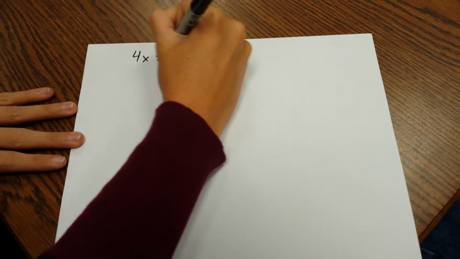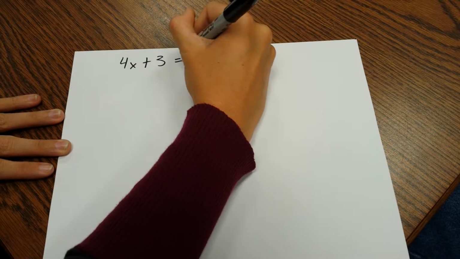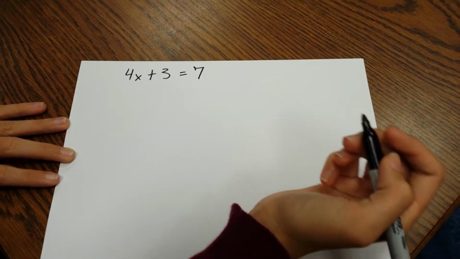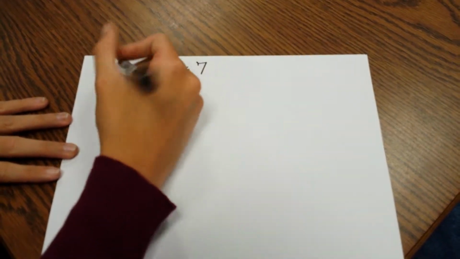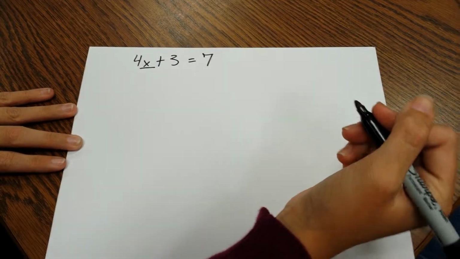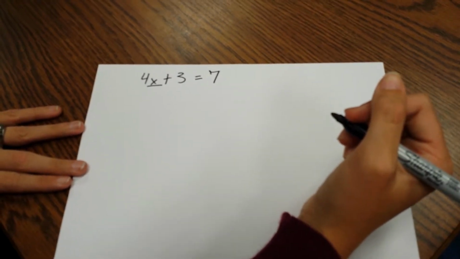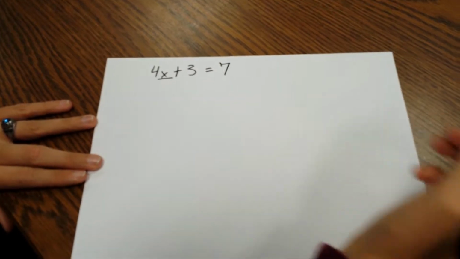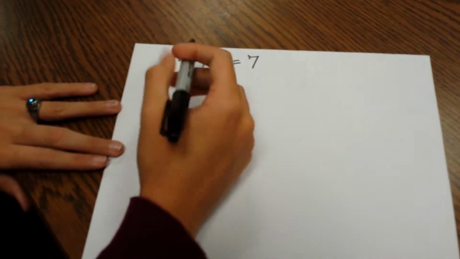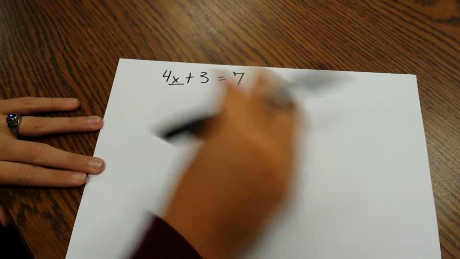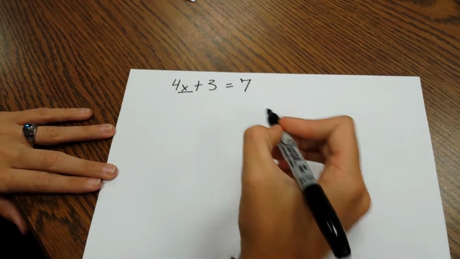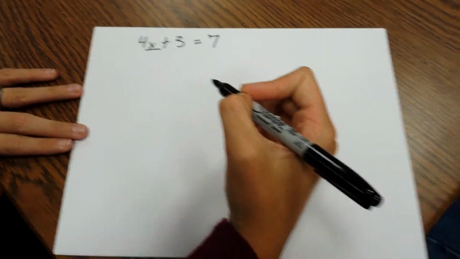First thing Bob needs to know is that if you have an equation such as 4x plus 3 equals 7, you want to find out what x is. X can be any number that makes the equation true. Whatever number we plug into this and solve the equation out, it has to equal 7. Do you understand, Bob? Yes.